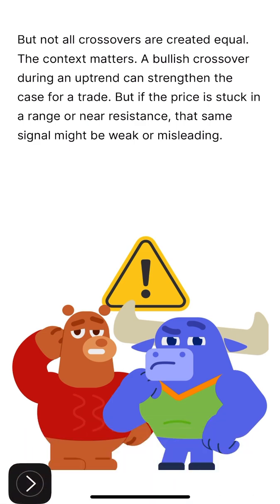But not all crossovers are created equal. The context matters. A bullish crossover during an uptrend can strengthen the case for a trade. But if the price is stuck in a range or near resistance, that same signal might be weak or misleading.